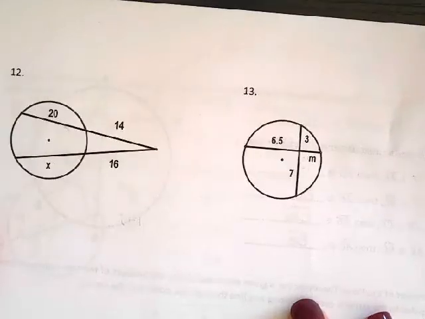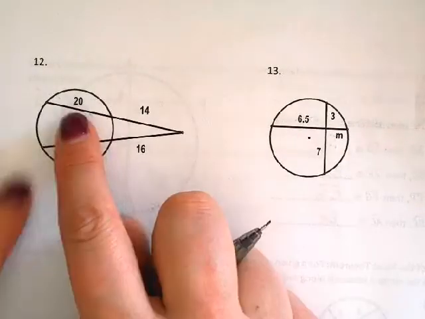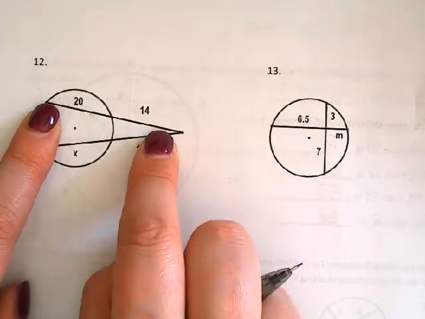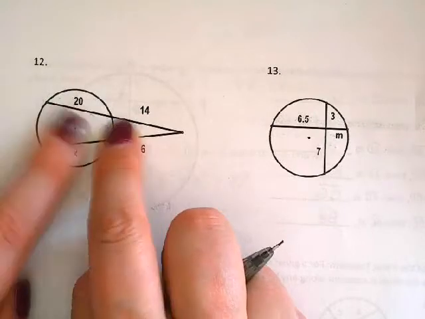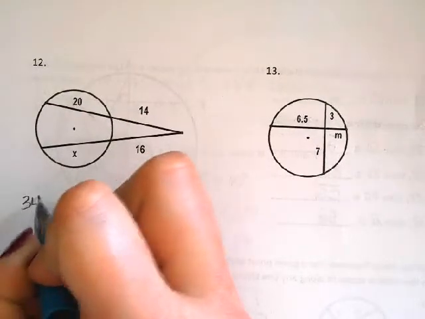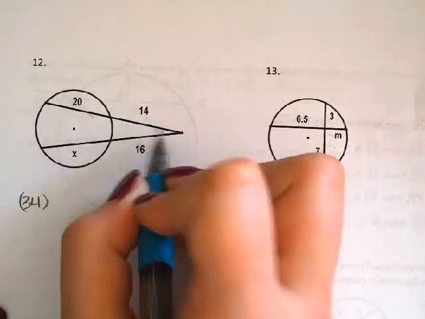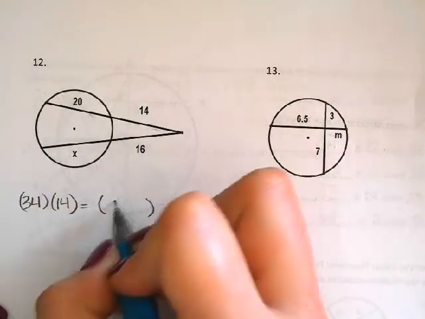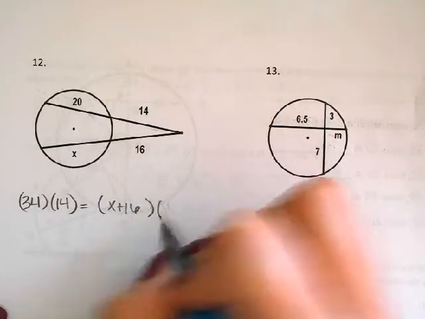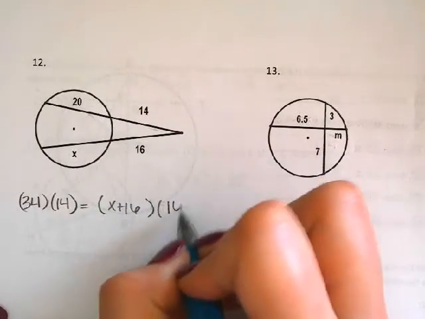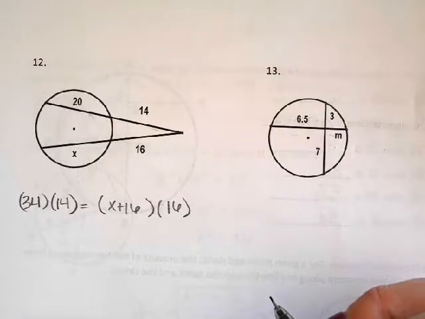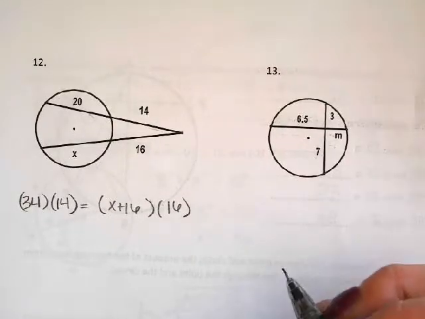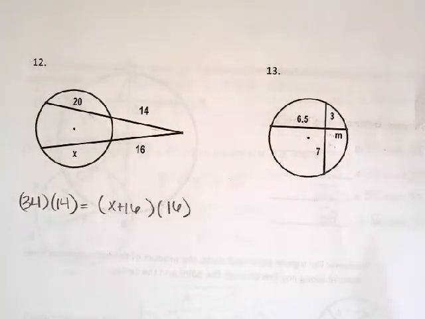All right, next one. All right, so we're going to say the length of the entire segment, 34, times the length that's outside, equals the length of the entire segment, multiplied by the outside. All right. 476.